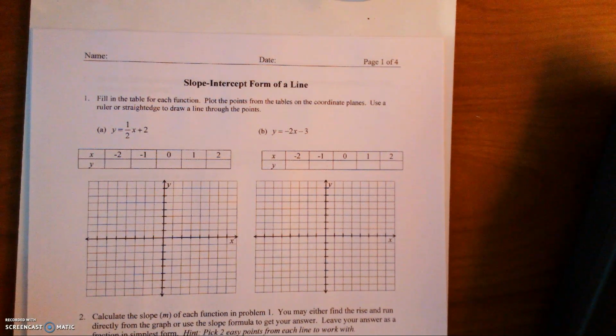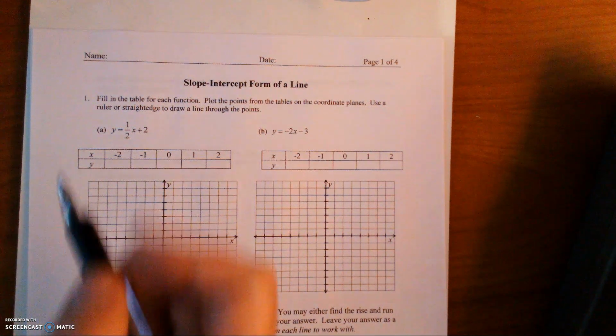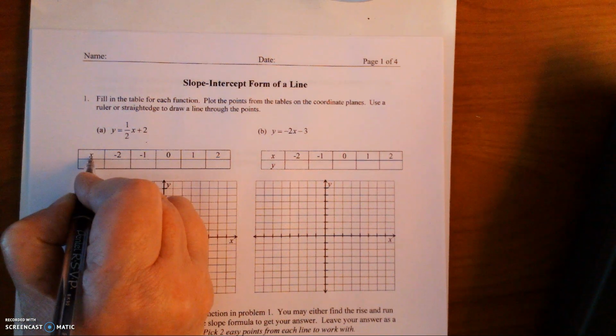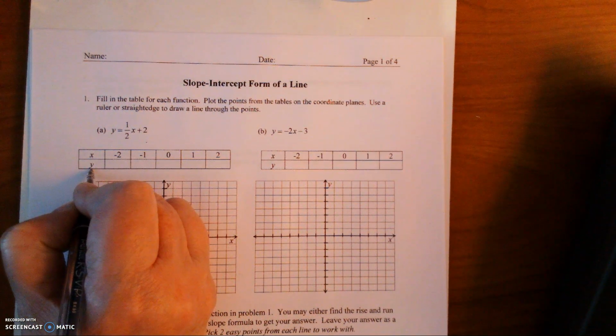Okay, this is the slope-intercept form of a line. Fill in the table for each function, plot the points from the tables on the coordinate planes, and use a ruler or straight edge to draw a line through the points. Okay, so the first thing we have to do is look at the equation. Remember, this is the input, which is x, and this is the output, which is y.